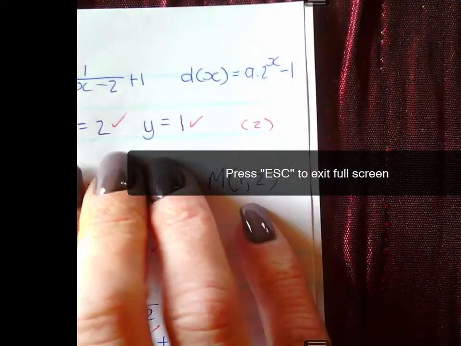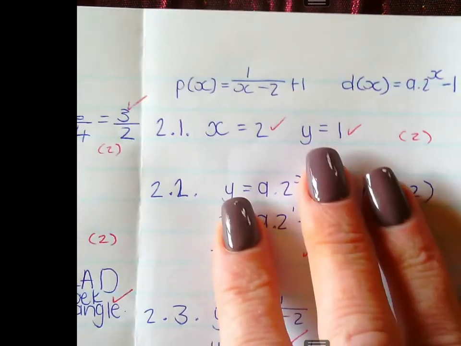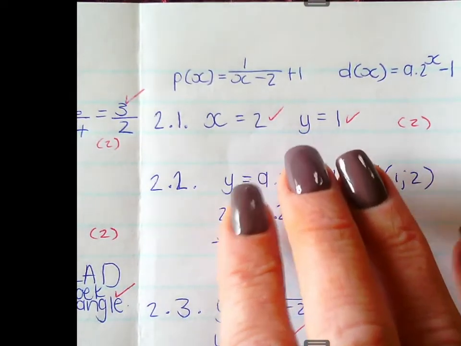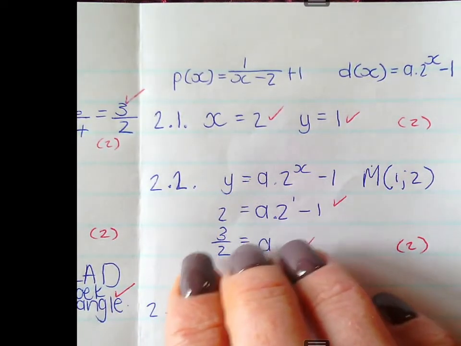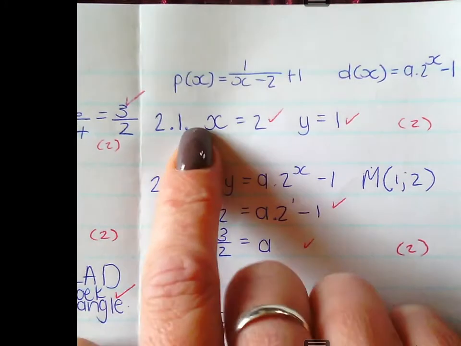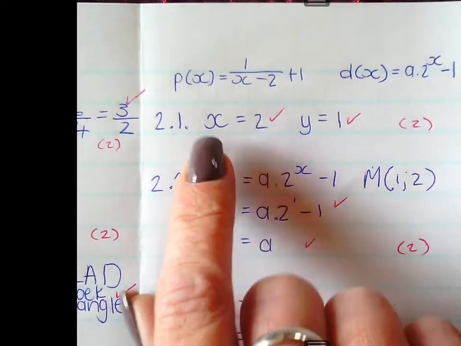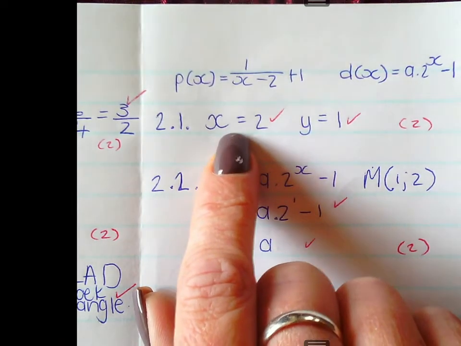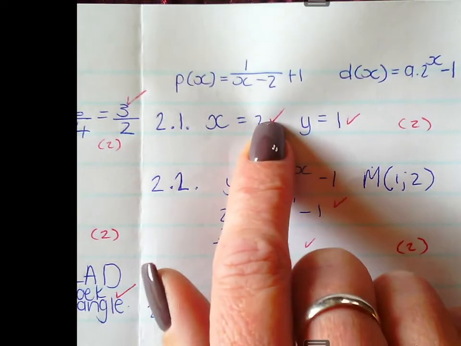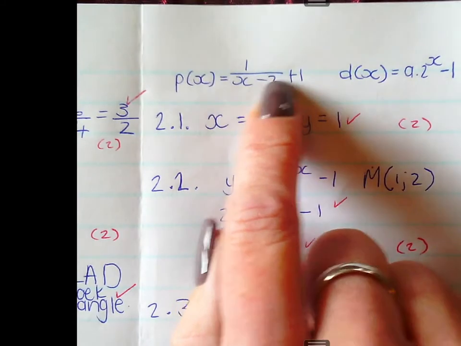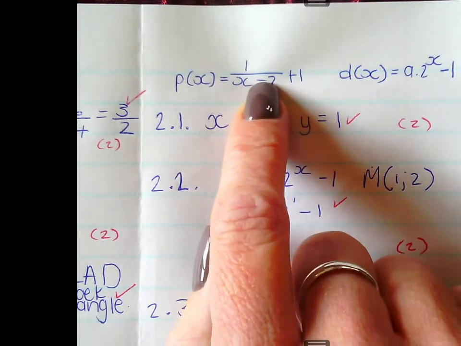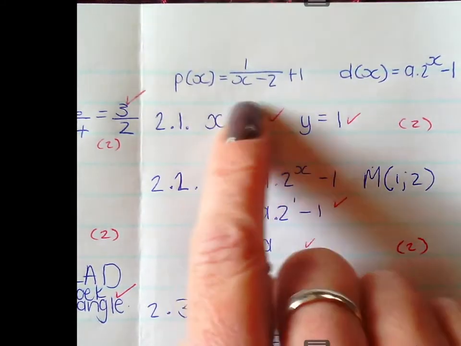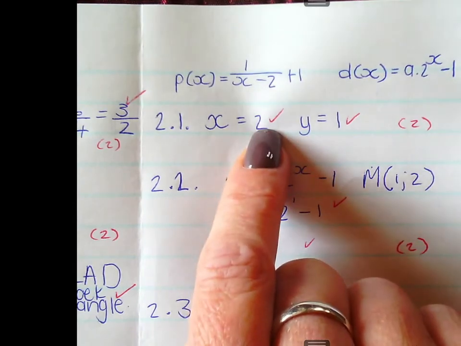So the first question, they asked you to write down the equations of the asymptotes. Once again, don't write P equal, don't write Q equal. It must be an equation, therefore it's X equal or Y equal. The reason that it's X equal to 2 is X minus 2. They're on the same side of the equal to sign, so that negative 2 has to go to the other side. It becomes positive 2.